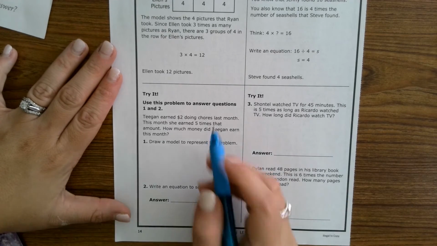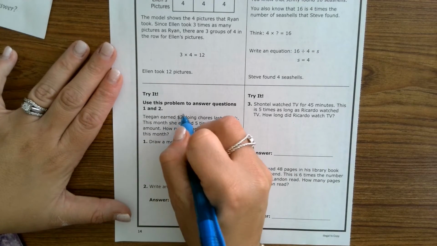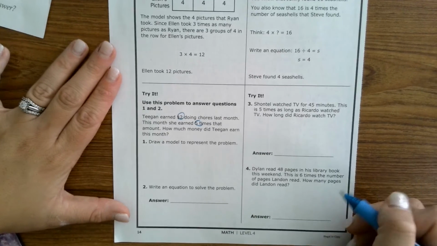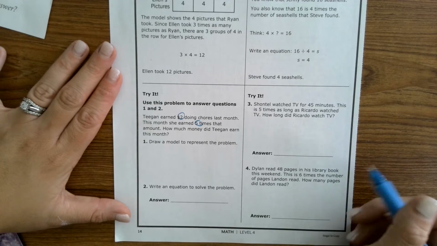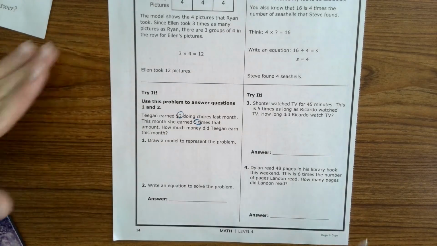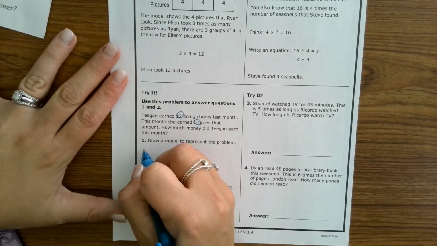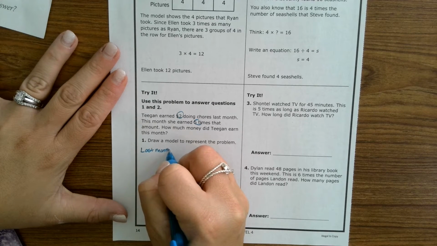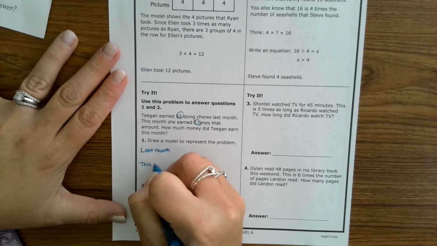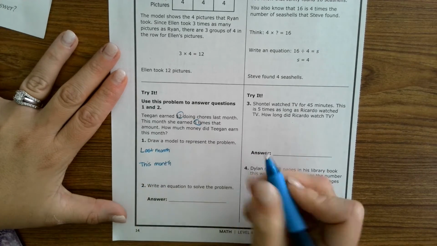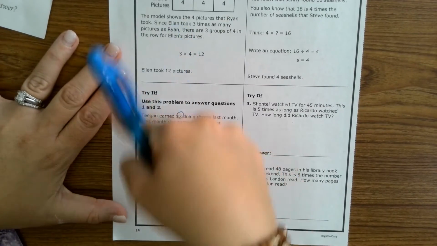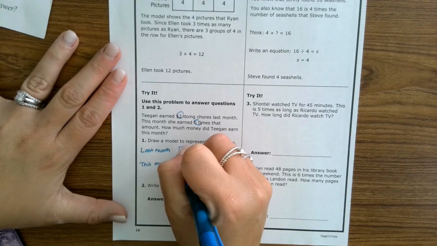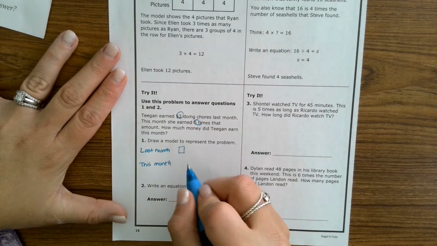Okay, Tegan earned $2 doing chores last month. This month, she earned, so I'm going to cube this as I'm talking, $2 each month, 5 times that amount this month. How much money did Tegan earn this month? Draw a model to represent the problem, okay? So, we are going to draw last month and this month. Okay, and this is actually called a tape diagram, and it looks just like it does up here when it's talking about Ryan and Ellen's pictures.